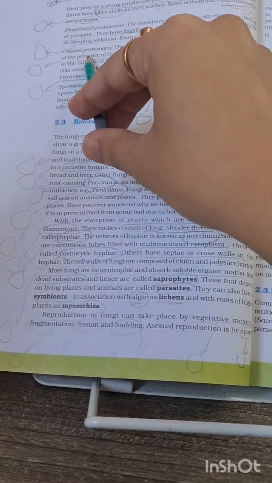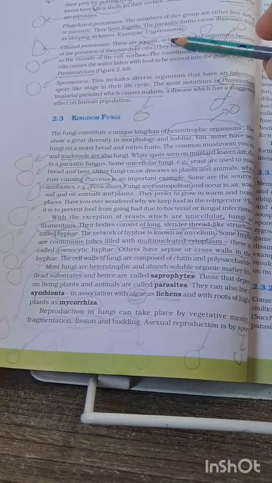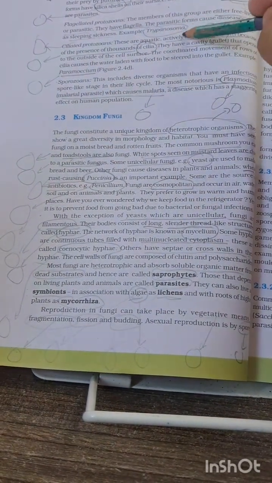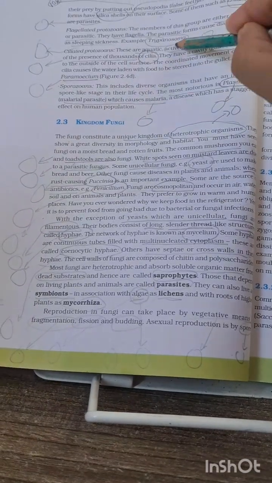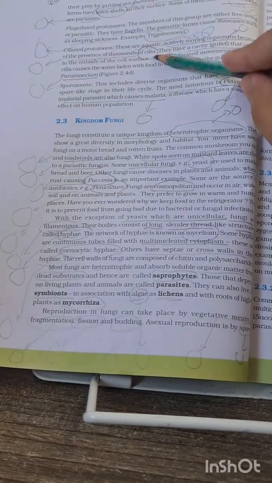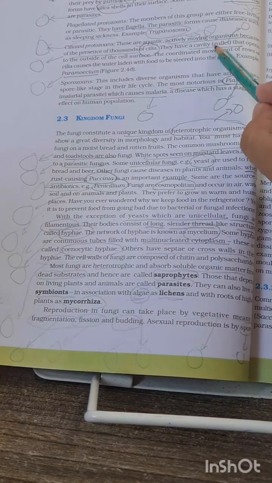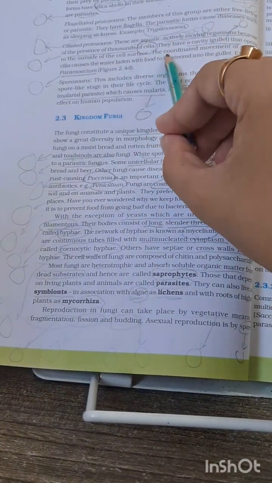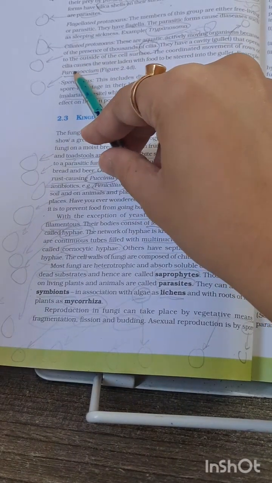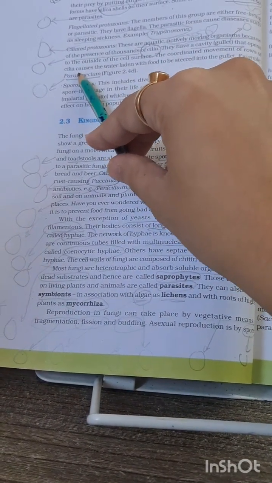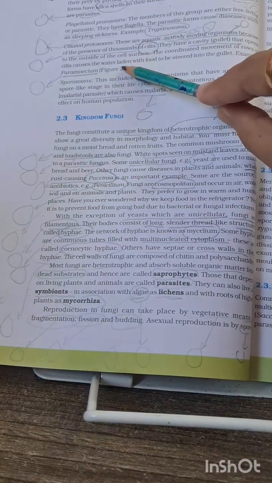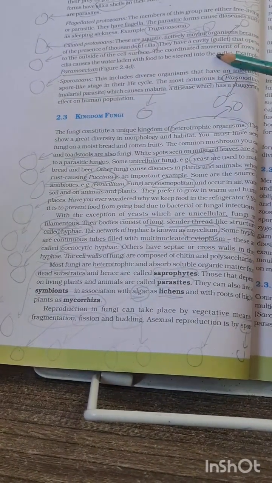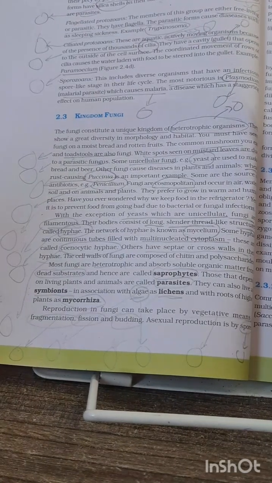Now ciliated protozoans, they are actively moving. You have to remember this term, actively moving. This has been asked many times because they have cilia. Now they have a cavity or gullet that opens to the outside of the cell surface, where coordinated movement of rows of cilia causes water laden with food to be steered into the gullet. An example is Paramecium. Example you have to remember.